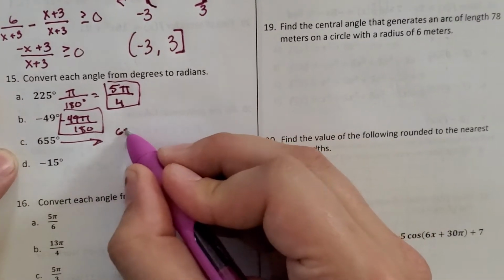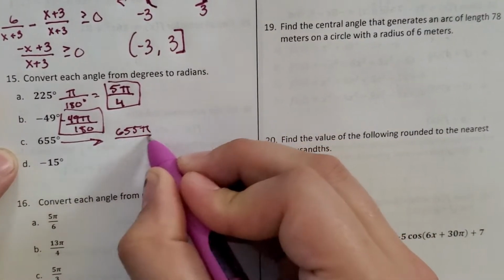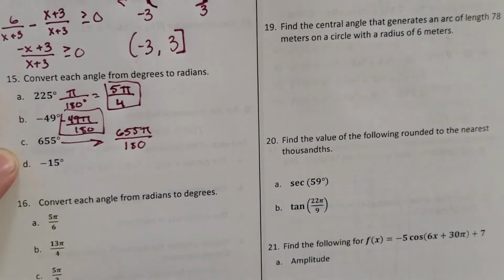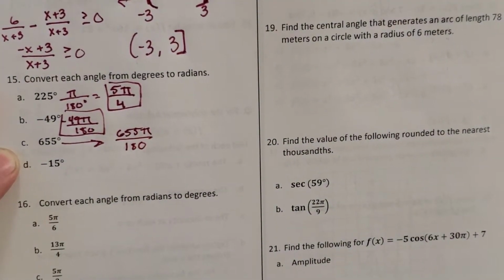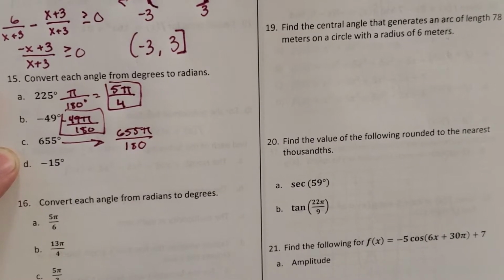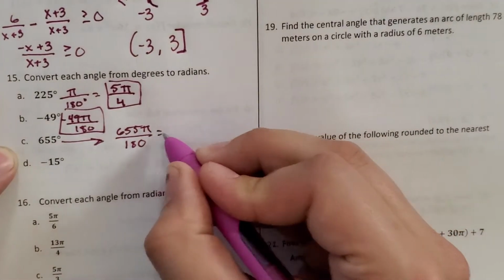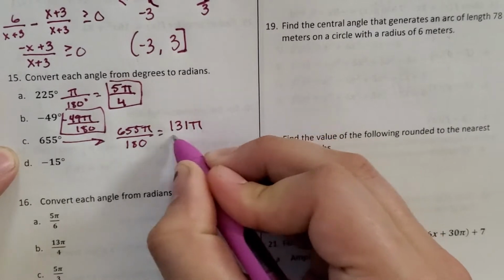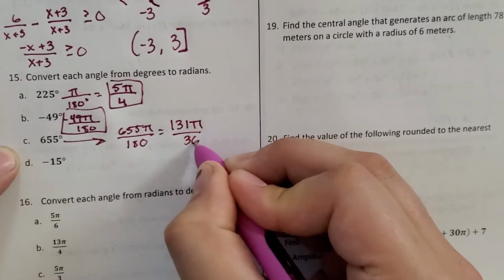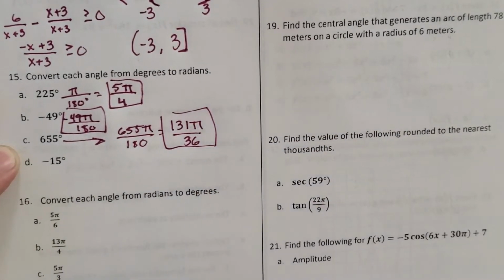For C, we got 655 pi over 180. I definitely know those are divisible by 5, so 655 divided by 5 is 131. 180 divided by 5 is 36. I don't think 131 is divisible by 3. I think that's it. So 131 pi over 36. That would be the simplest we can get that.